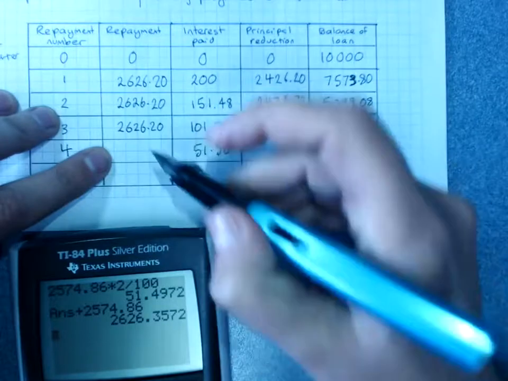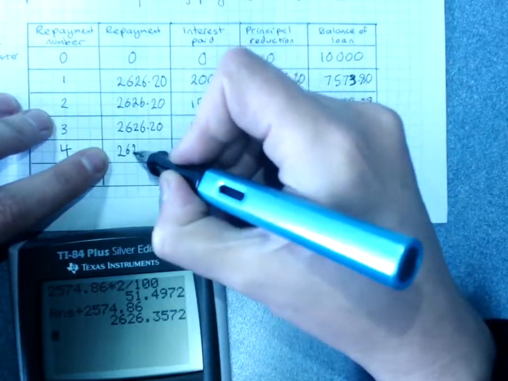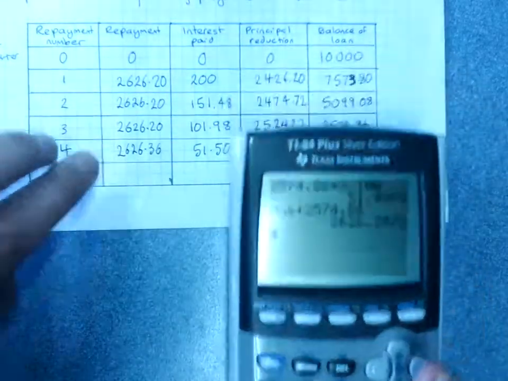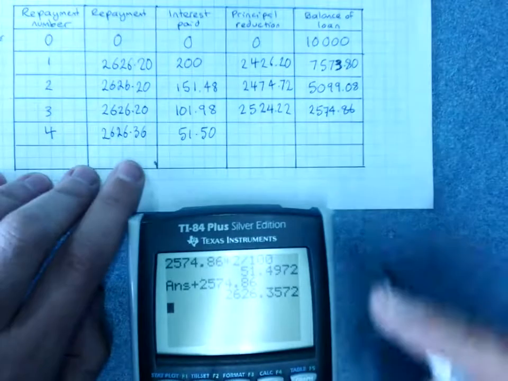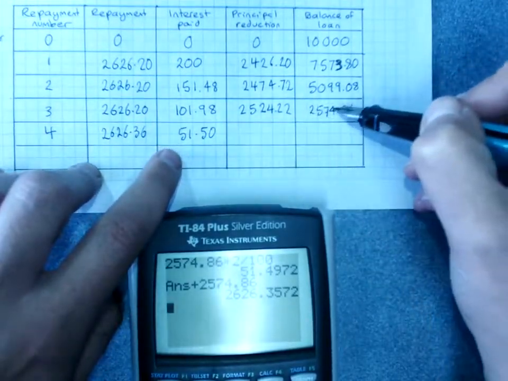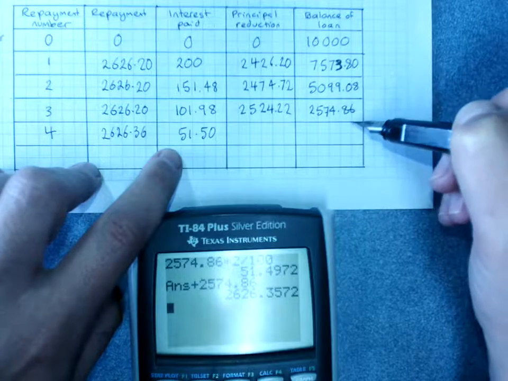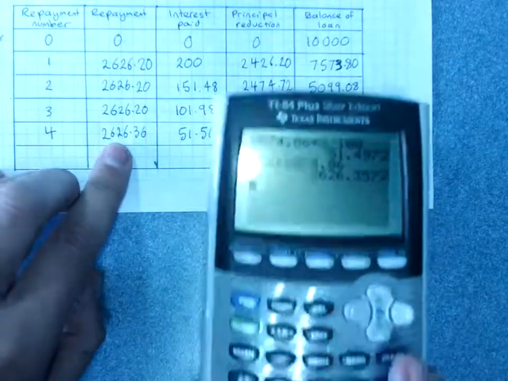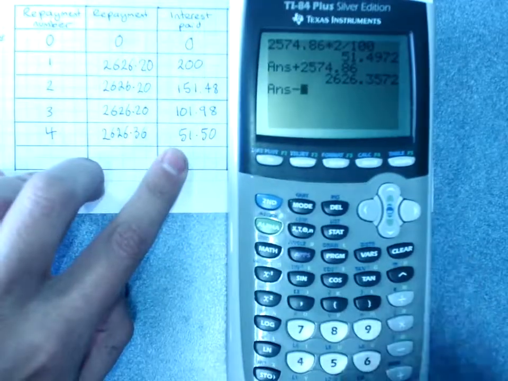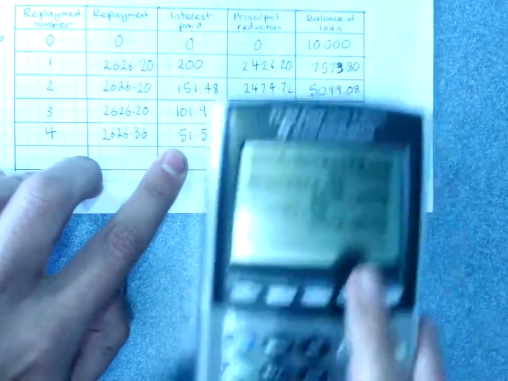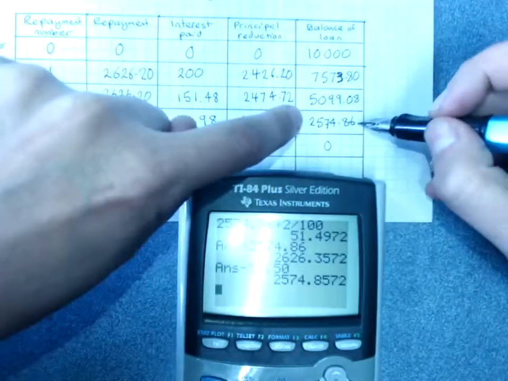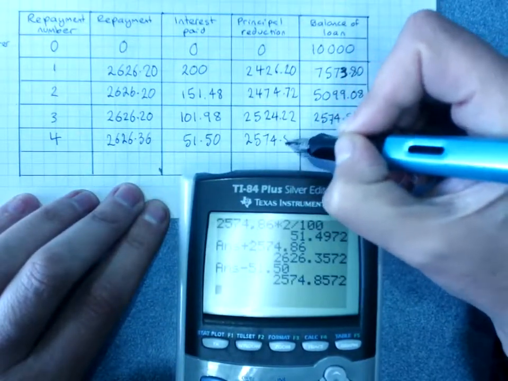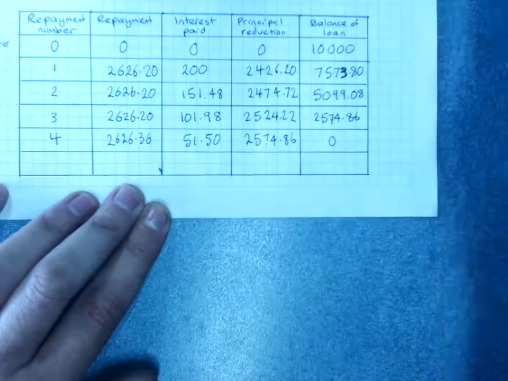Some tables just make the last payment a little bit different. Work out what the principal reduction was in that time. Here's a clue, it should be exactly this, because I've got to go down to a balance of 0, so I've reduced my principal that much. But if we needed to, we can do that. Minus $51.50. Yes, indeed, I got a principal reduction of the same amount as my principal, 2574.86, and I now owe $0.